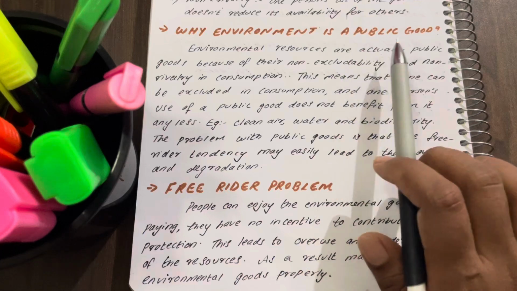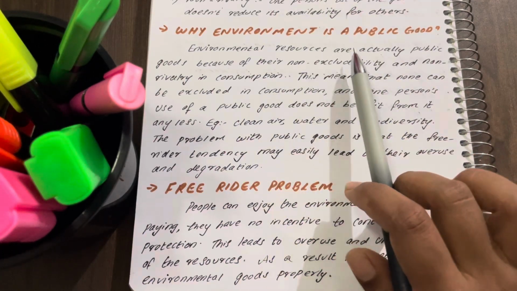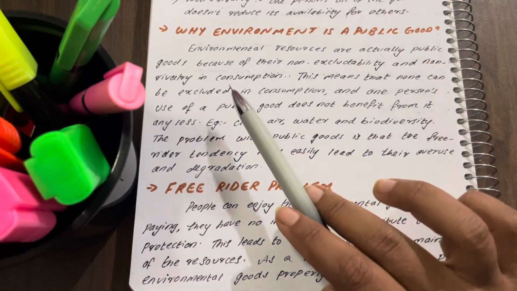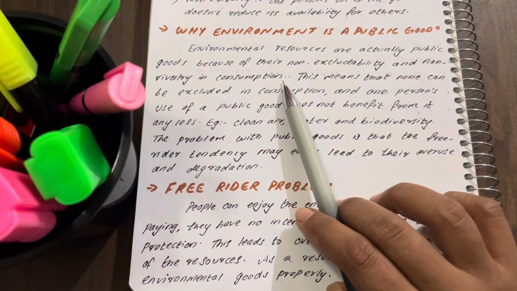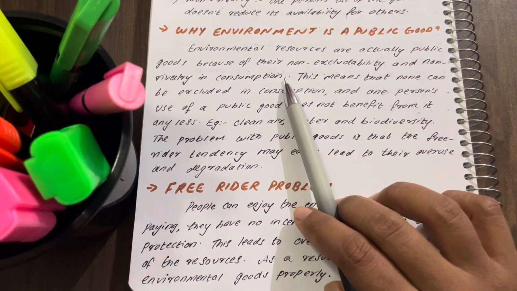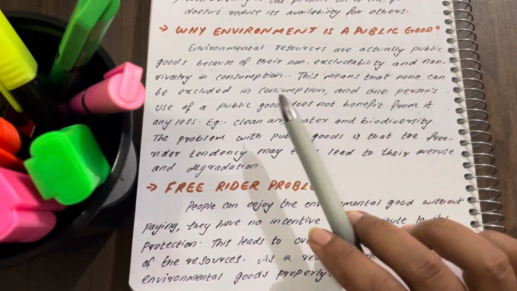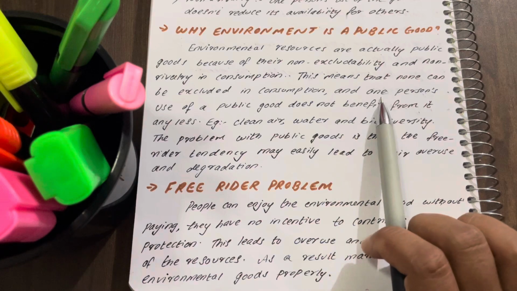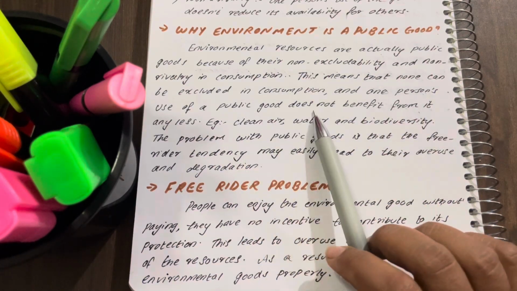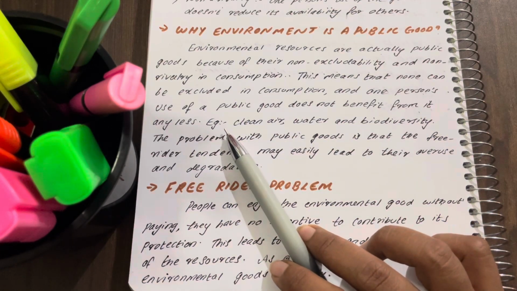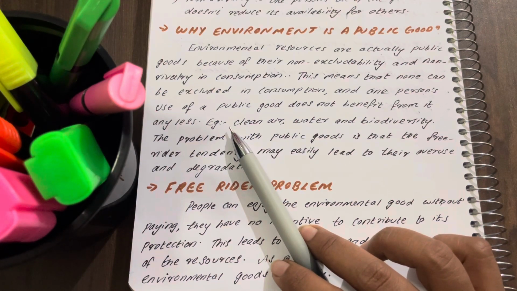Why is the environment a public good? Environmental resources are public goods because of their non-excludability and non-rivalry in consumption. This means that none can be excluded from consumption, and one person's use of the good does not reduce its availability for others. If one is using it, it will not reduce the quantity available to others.